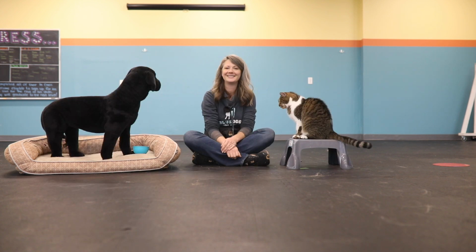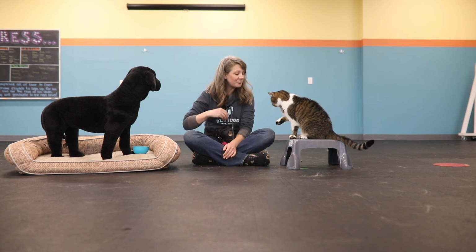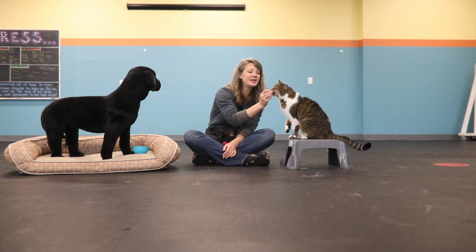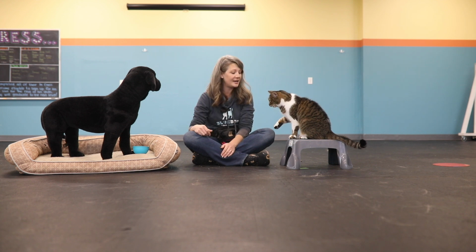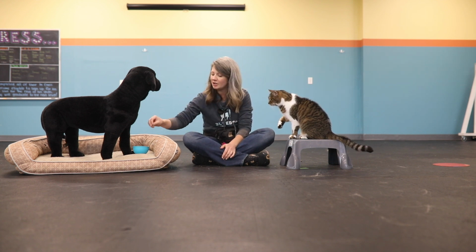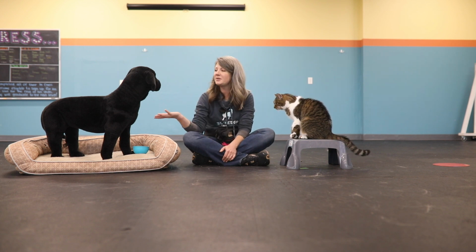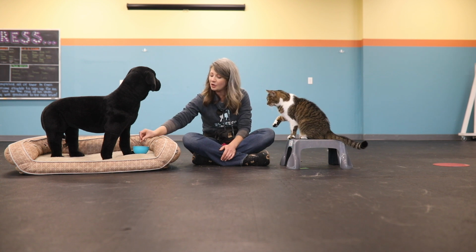So now I've added a stuffed animal to represent the helper dog. I want to make sure, again, that Fig is very comfortable with this procedure before I start to bring a helper animal into the picture. You can use any kind of stuffed animal or something that's going to represent the other dog or the other animal.